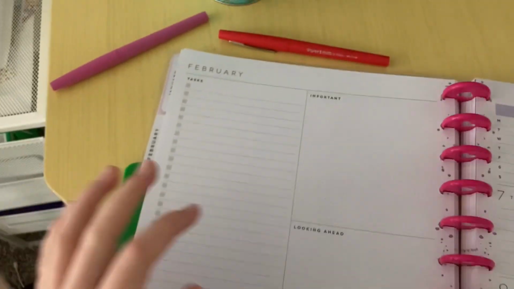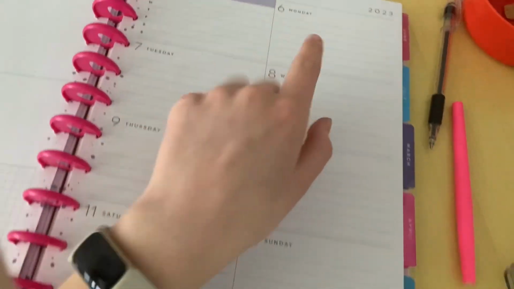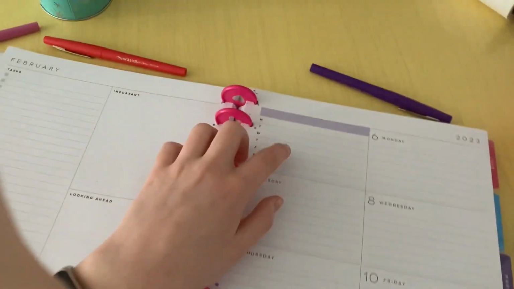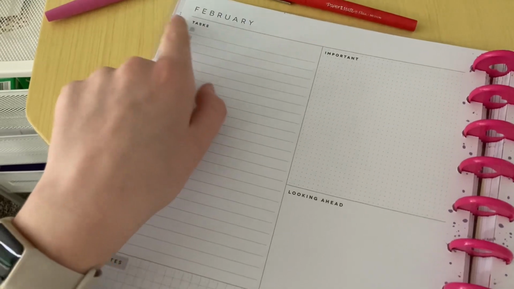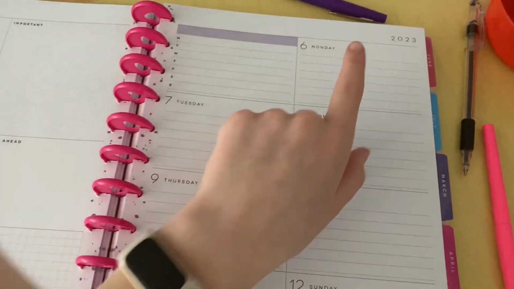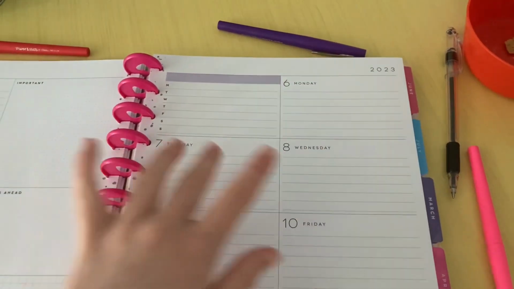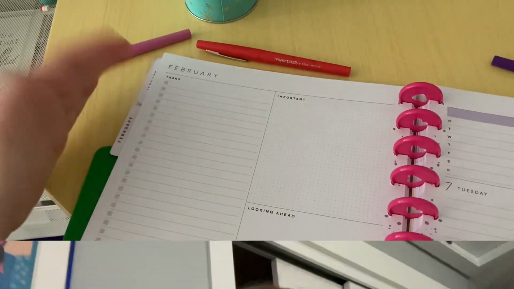Okay, but here we have the tasks. So basically, first I write down everything that I need to do on these days, and then I write down my main goals here, important things, looking ahead, notes, self-explanatory stuff, and then right here I add little lines with Monday, Tuesday, and so on. And then once I have these down, I usually have about 3 per day. I write down these and then I can check them off throughout the week once it's done, but let's get to it.